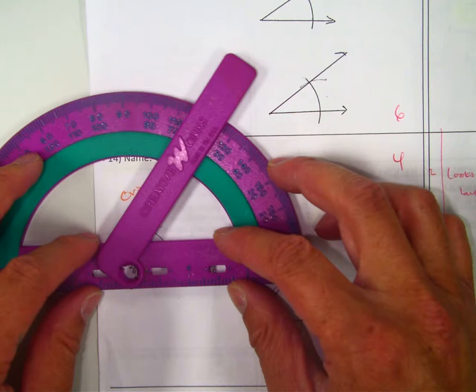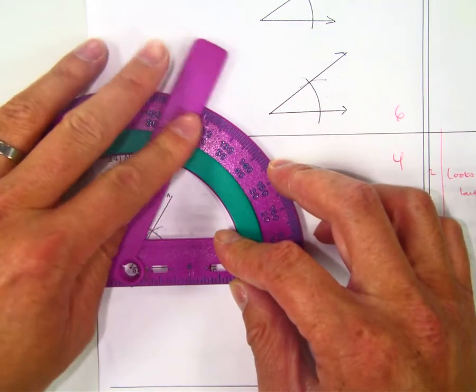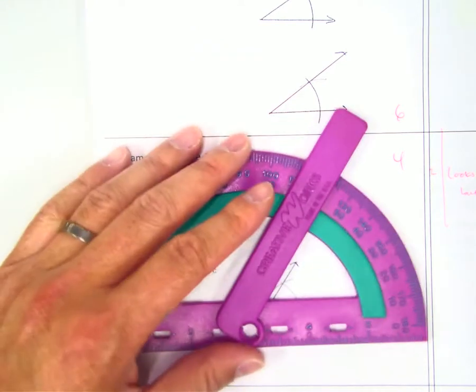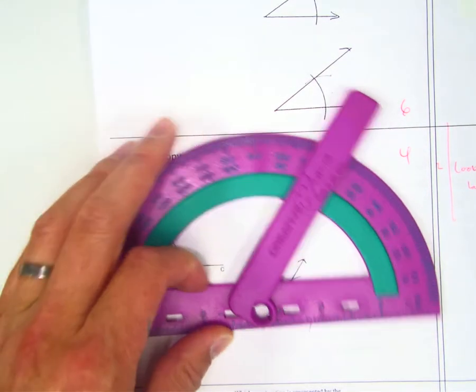And the great thing, the reason why we call it copying an angle with construction, is that if you actually measure this angle, something like 60 degrees, it's exactly the same. Okay.